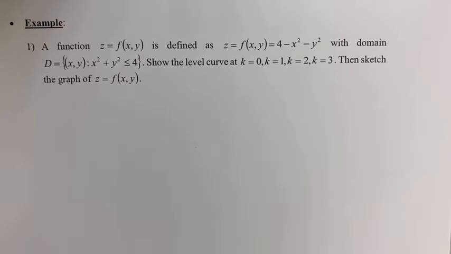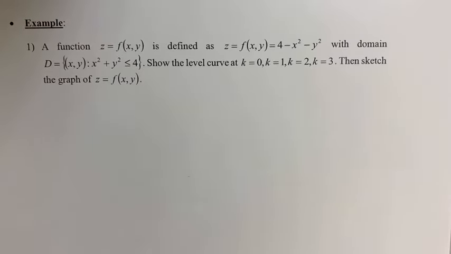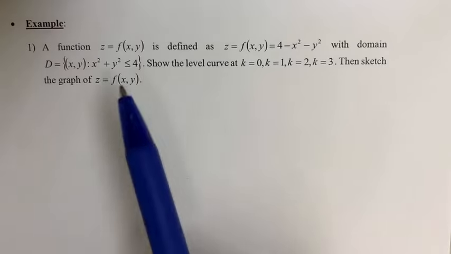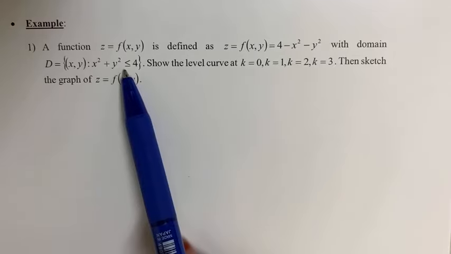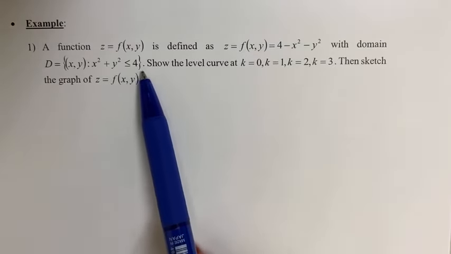Now, let's see one example out of the two examples we have here. So the first example, a function z equal to f(x, y) is defined as f(x, y) equal to 4 minus x square minus y square with domain, you can see the domain here, x square plus y square less than or equal to 4.